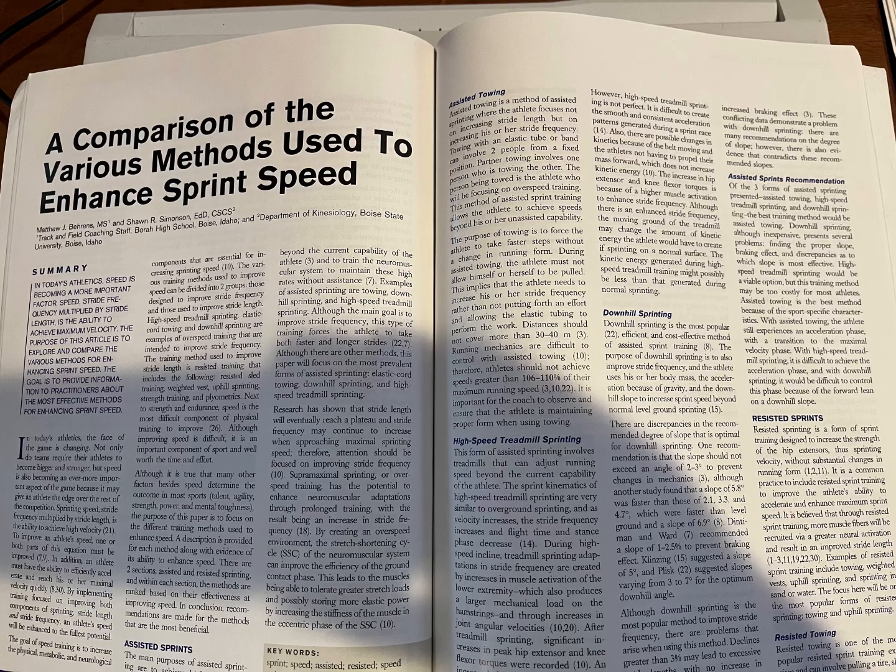Assisted towing. Assisted towing is a method of assisted sprinting where the athlete focuses not on increasing stride length but on increasing his or her stride frequency. Towing with an elastic tube or band can involve two people from a fixed position. Partner towing involves one person who is towing the other. The person being towed is the athlete who will focus on overspeed training. This method of assisted sprint training allows the athlete to achieve speeds beyond his or her unassisted capability. The purpose of towing is to force the athlete to take faster steps without a change in running form.